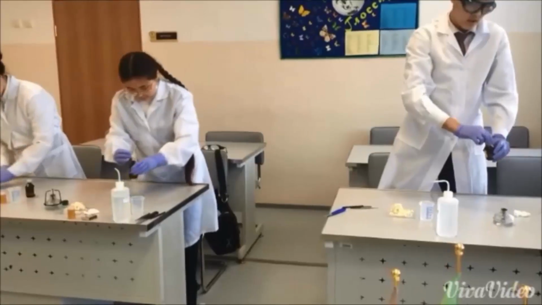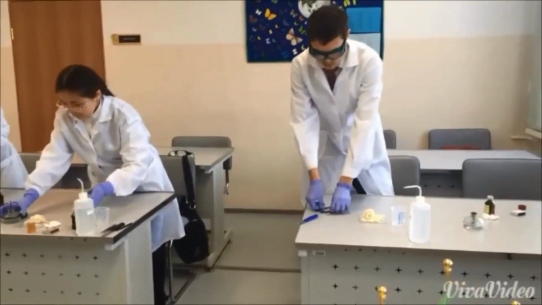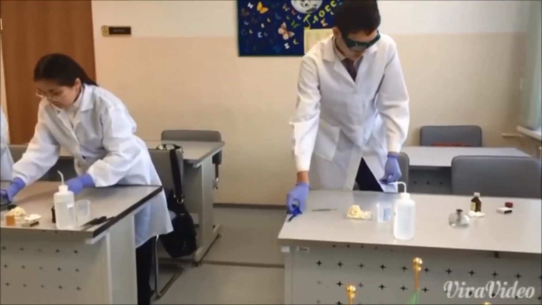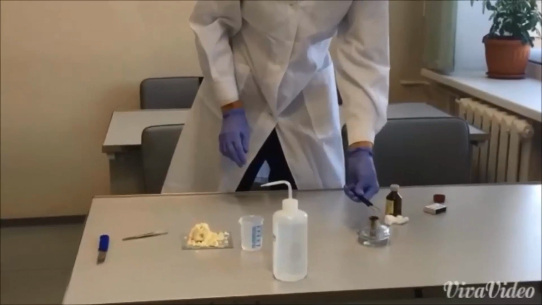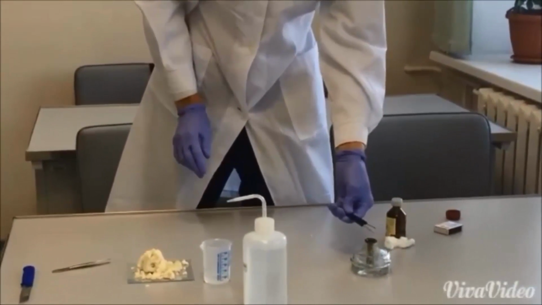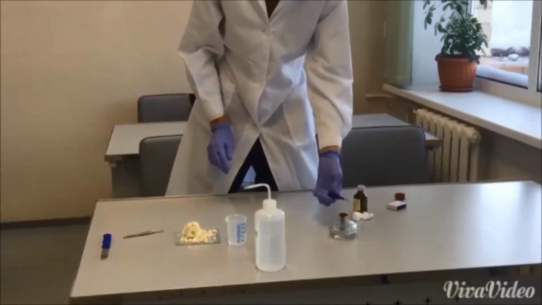After sterilizing the workplace, we should sterilize equipment and other stuff using a Bunsen burner like this, in order to get rid of bacteria and viruses.